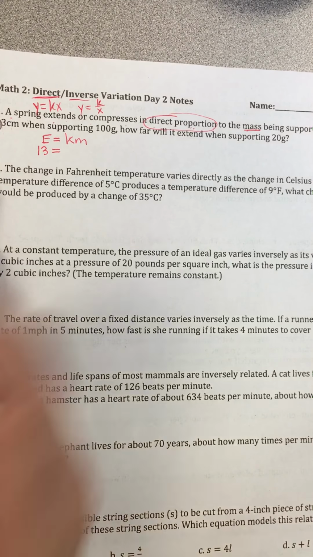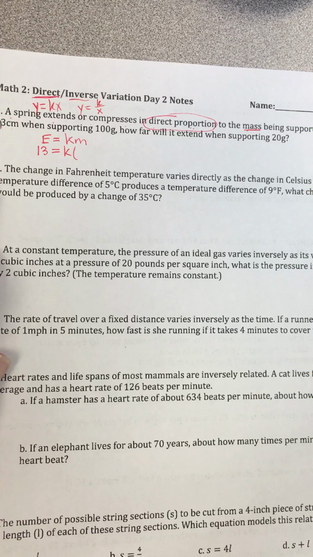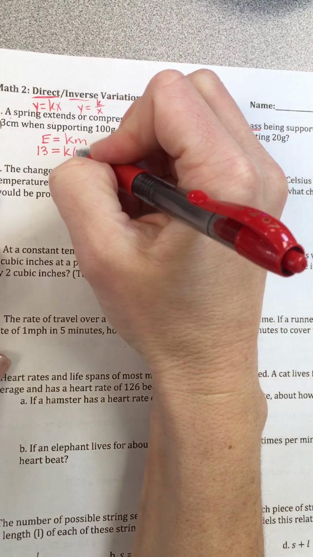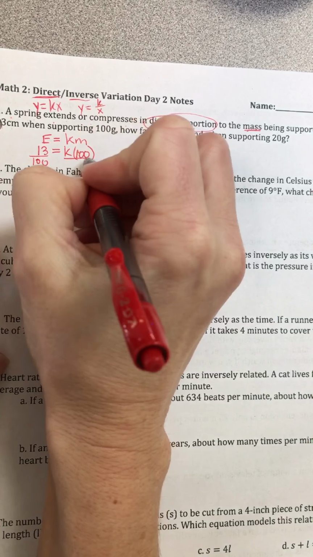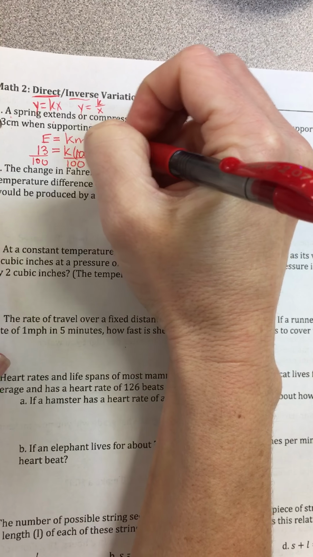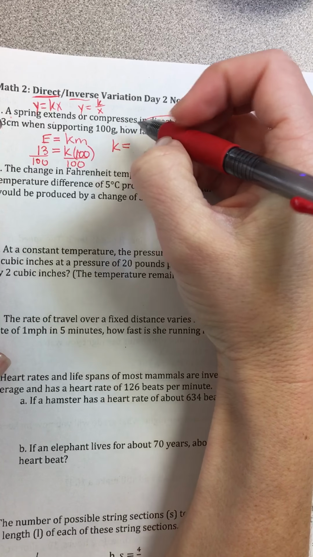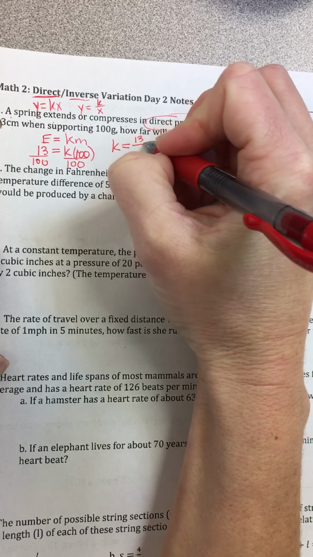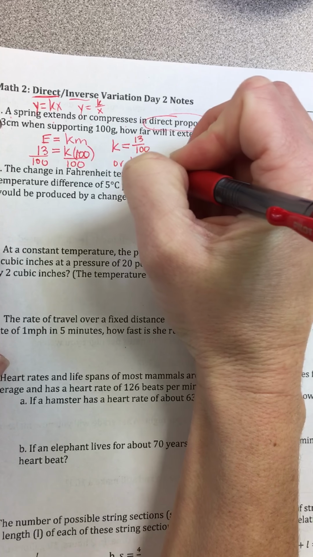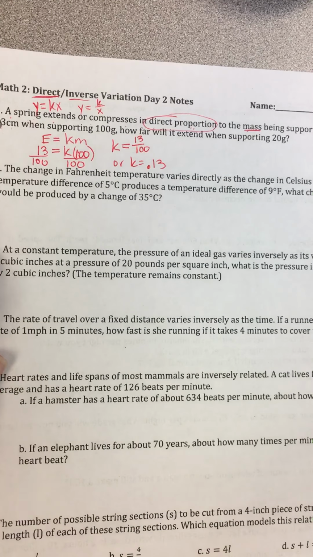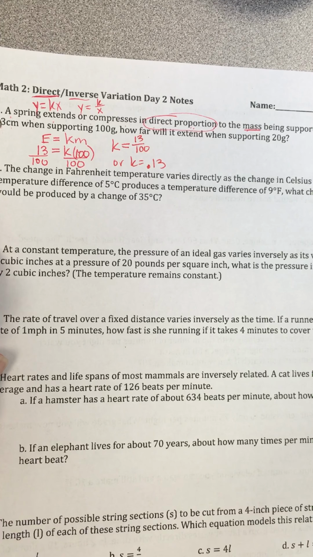Do I know K? Let's put a K. Do I know the mass? What is it? 100 grams. Okay, so plug in your numbers, 13 and 100, and then you have to figure out what K is. So what do you do to both sides? Divide by 100. What do you get for K? Okay, so you could leave it a fraction. What is it as a decimal? Okay, you can use either one because that is a rational number, so 0.13 is a nice decimal, okay?